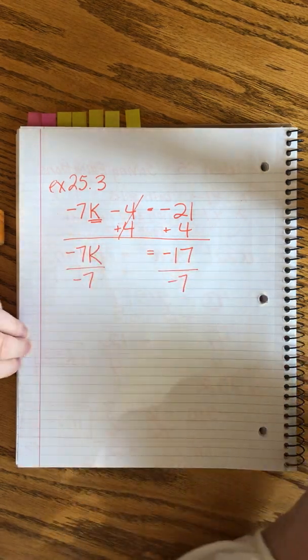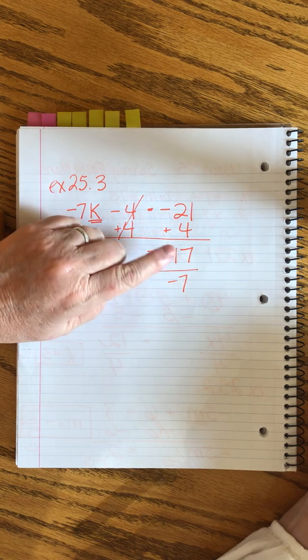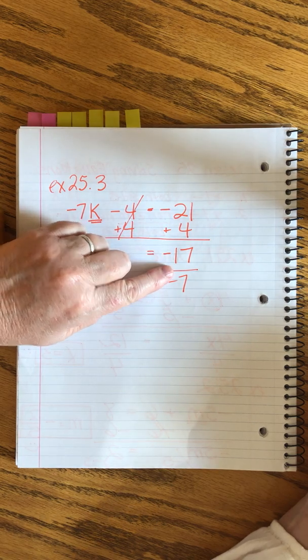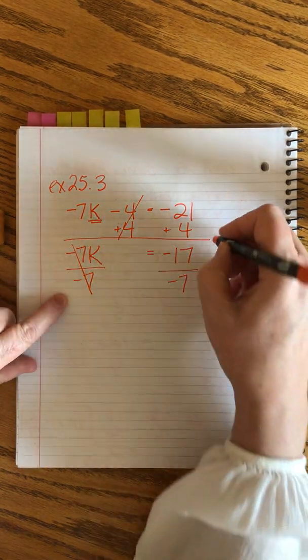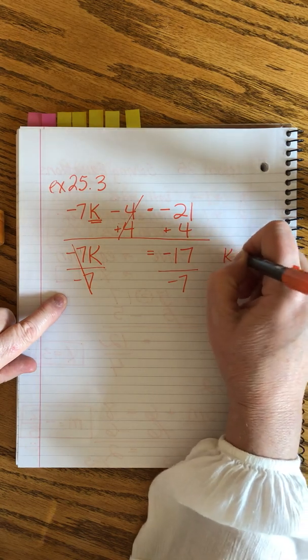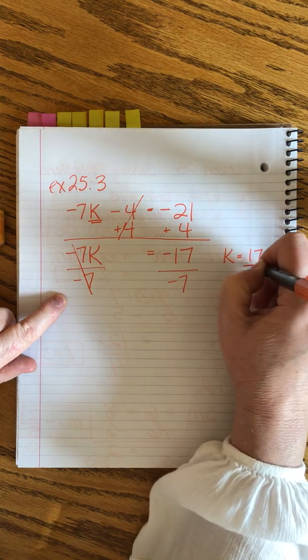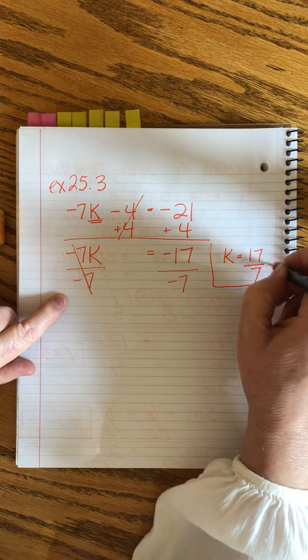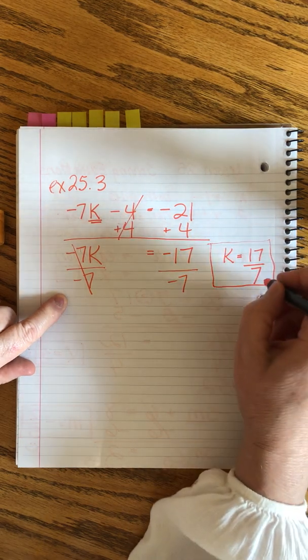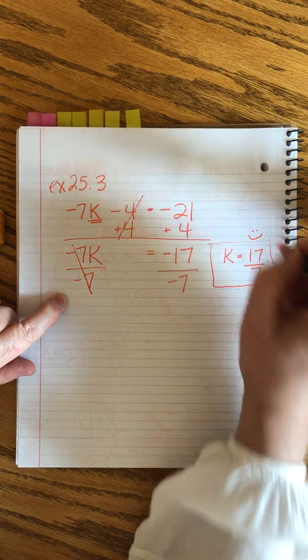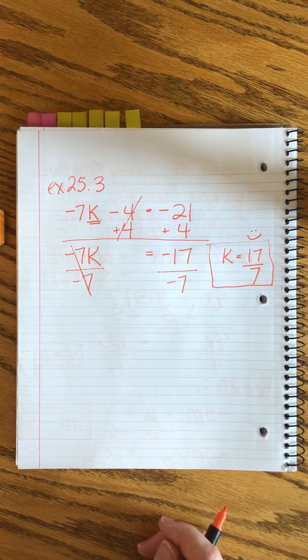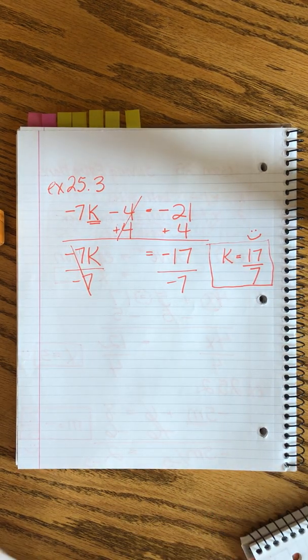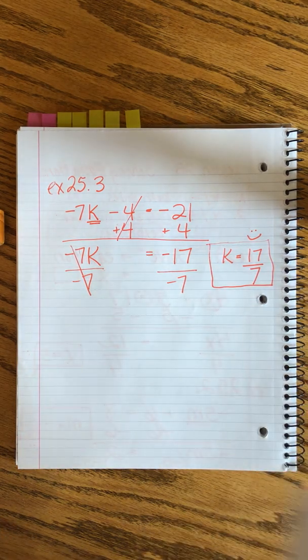Divide by -7. Now I can see these 2 minuses are going to equal a plus. So my final answer will be k equals 17/7, which is a creepy fraction, but notice that it's positive, and notice that we're just leaving it as is. No mixed number business. Don't worry about that. Okay.